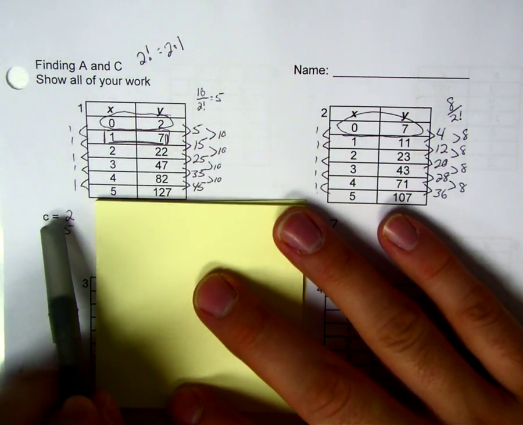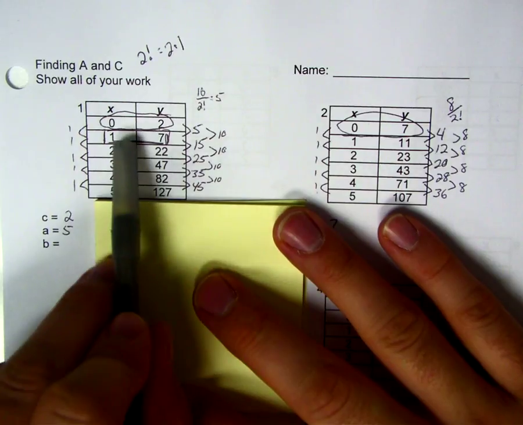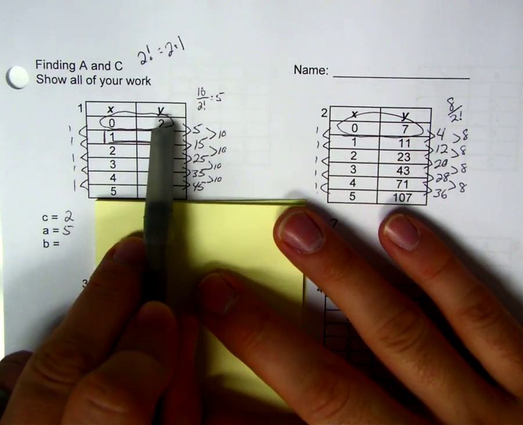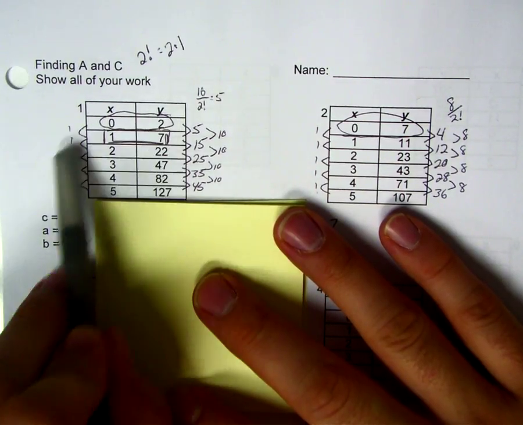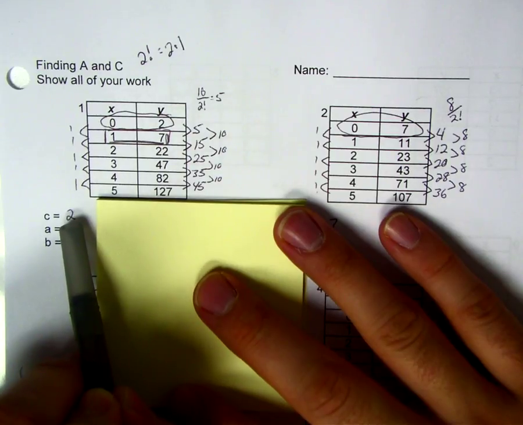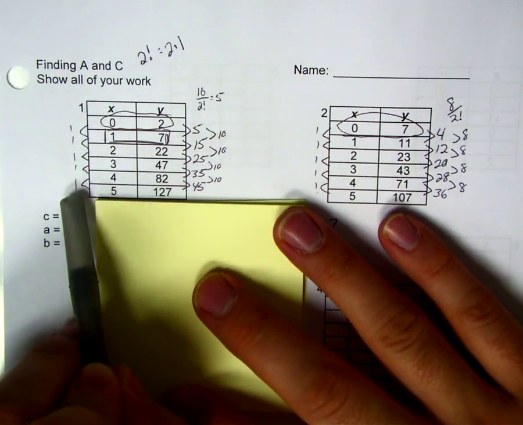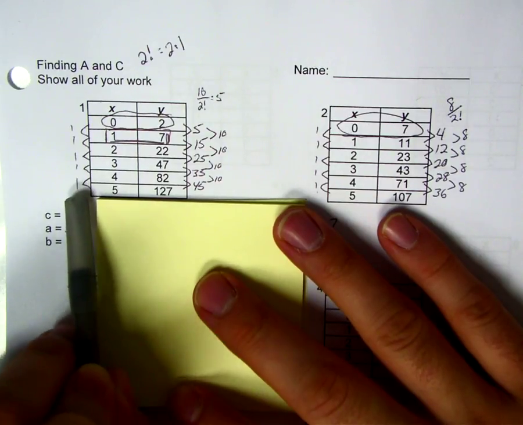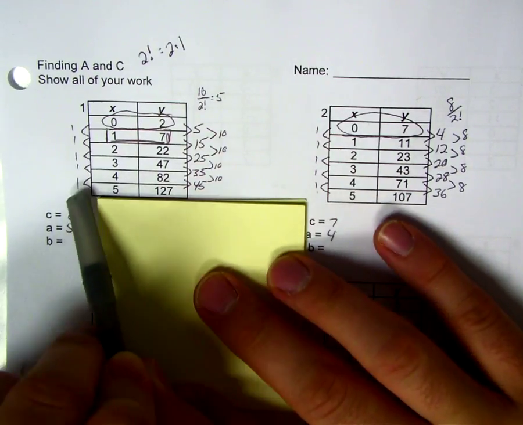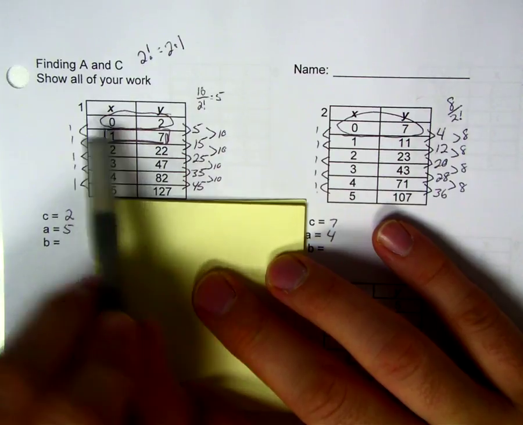So the C value, remember, is your y-intercept. So it is 2 because our y-intercept is (0, 2). So the C value is 2. All right, now for the A value, we want to make sure that our changes are all 1 over here, because if they're not 1, we'll do something different. We're not going to work on that right now, but we will talk about that in the future.